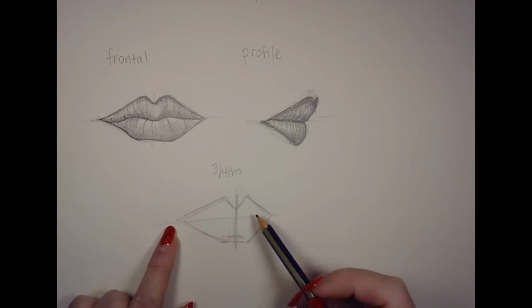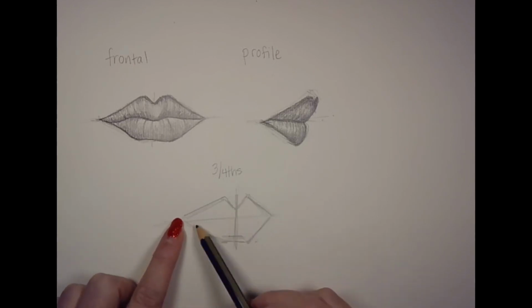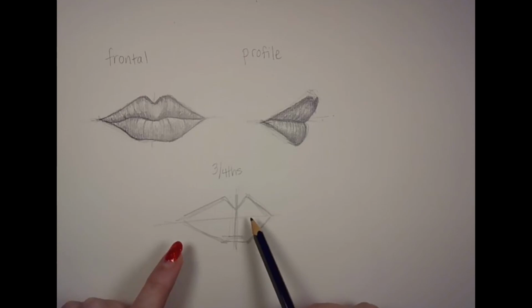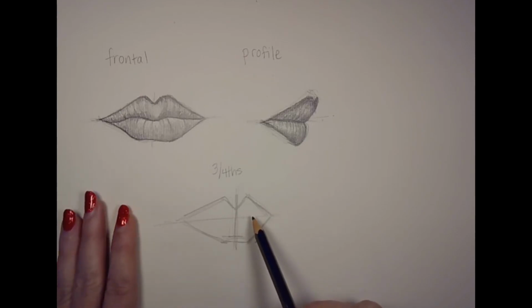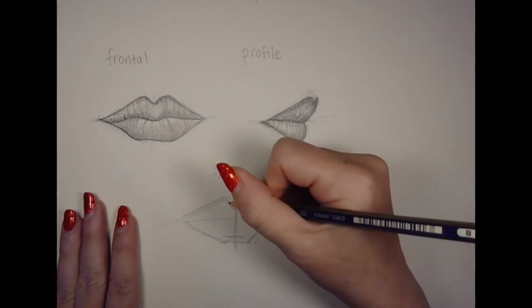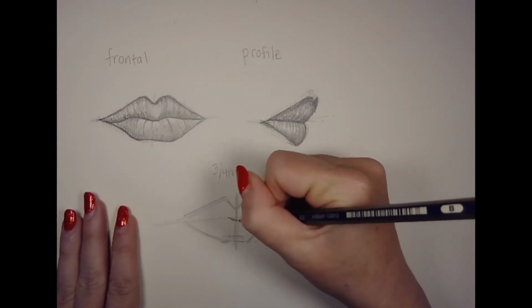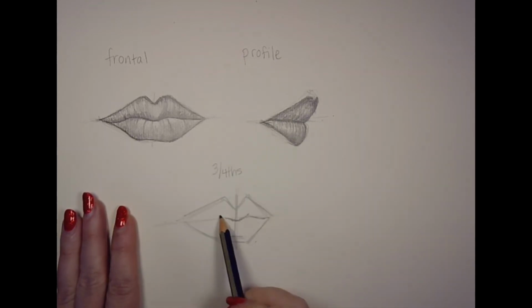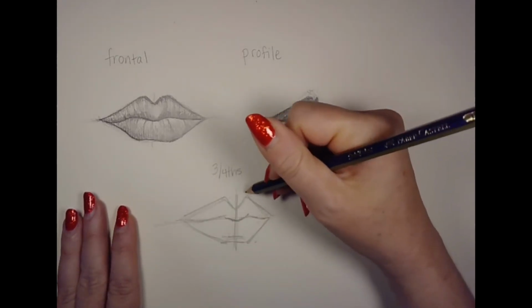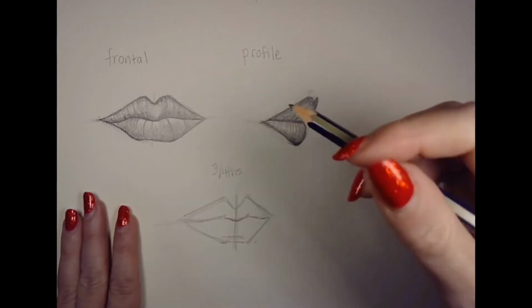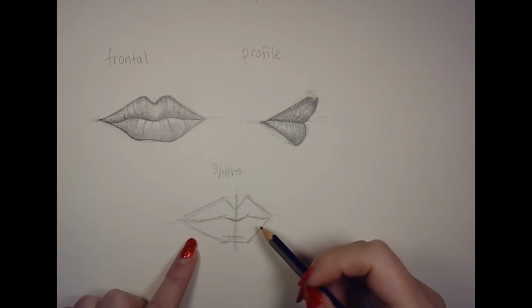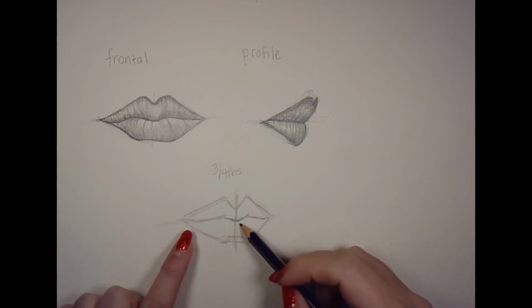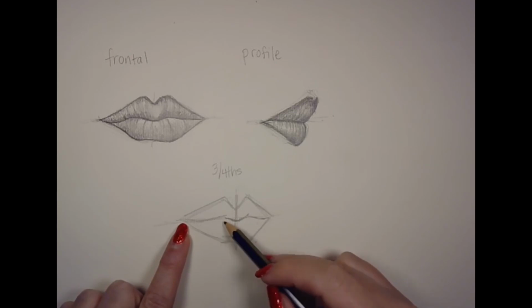So it's more like you're seeing this at the regular length, but since they're turned slightly, then this is shortened because it's in perspective, if that makes sense. And again, this line is kind of an imitation of this line, but the curves are shallower.